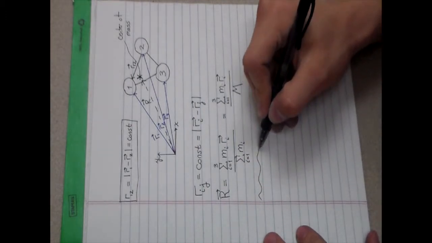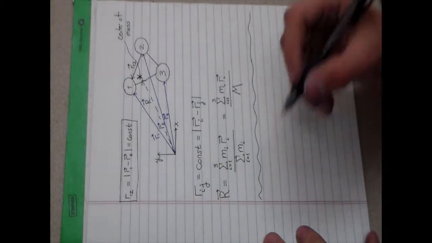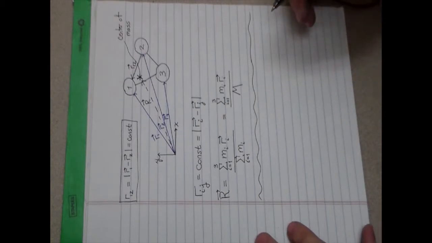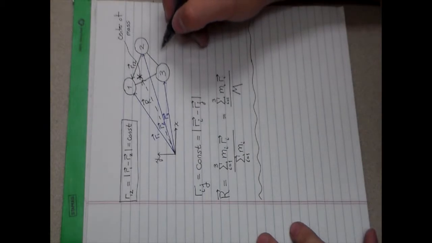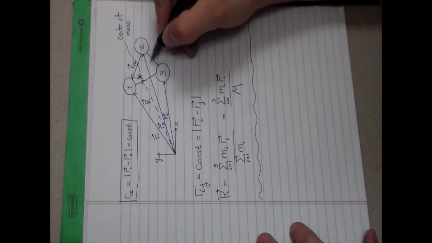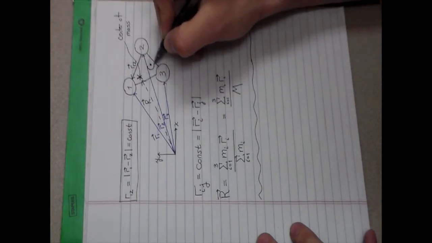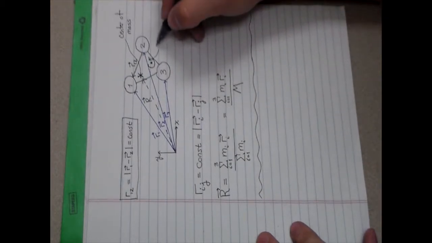Okay, so these are all the definitions. Now, what happens if I want the moment of inertia? Right. So, first of all, I need an axis about which to calculate the moment of inertia. So let's imagine that I want the moment of inertia about, let's say, this axis here. So I'll dot. This is the rotation axis. Axis of rotation.